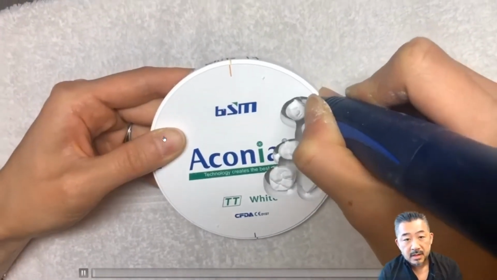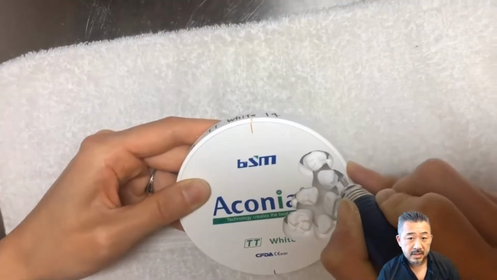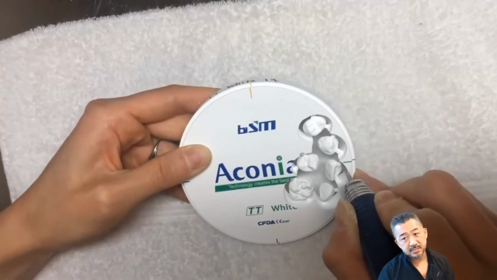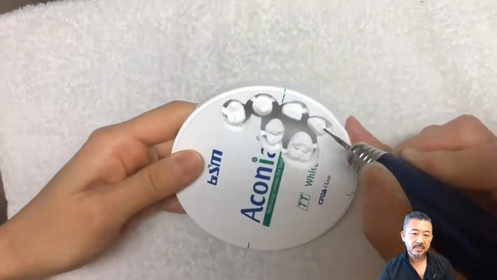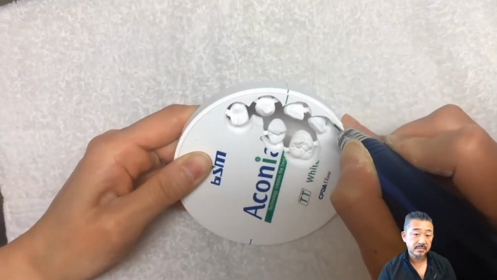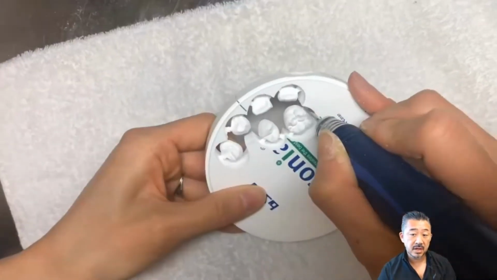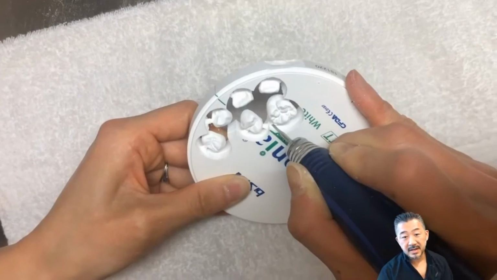Okay, let's remove the crown from the disc. So gradually cut the connector from both sides of the disc to prevent the crown from chipping. So do it carefully. So you can see the crown incisal and the occlusal facing the surface of the zirconia, right?